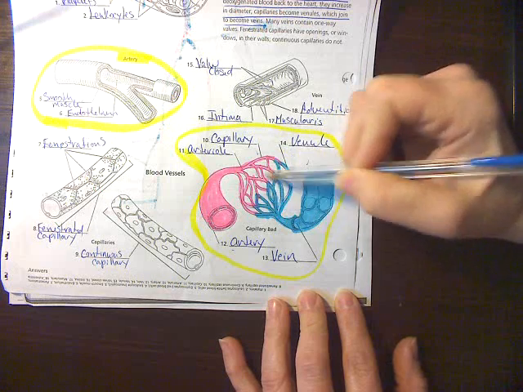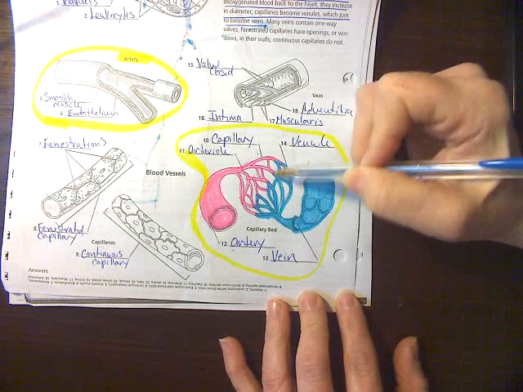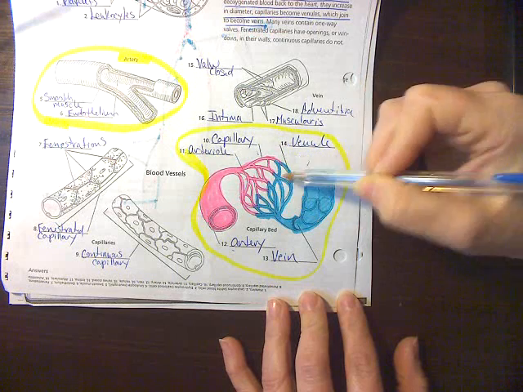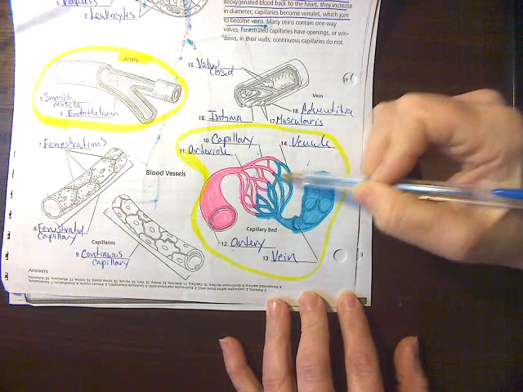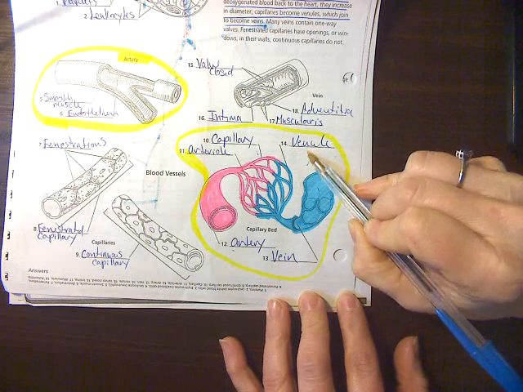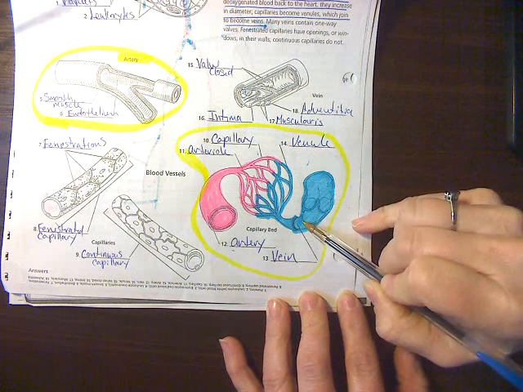As they release their oxygen into the tissue and pick up nutrients and carbon dioxide, they're going to come back into the capillaries and then condense to form larger vessels called venules, and then even larger vessels called veins.